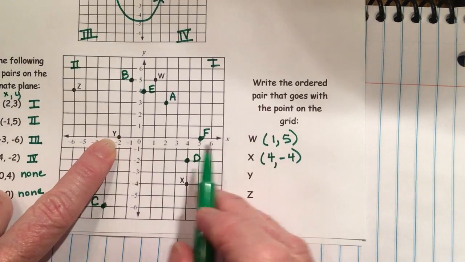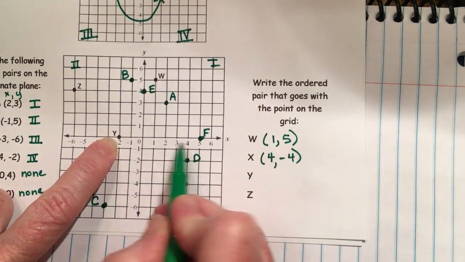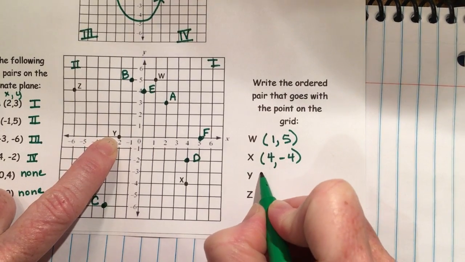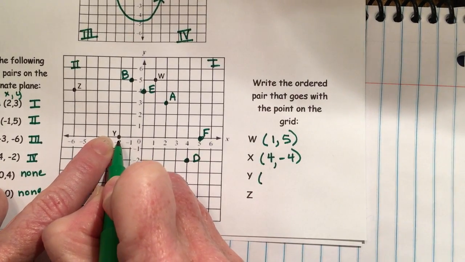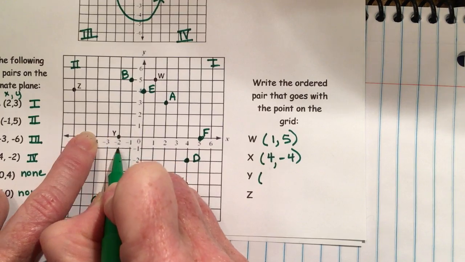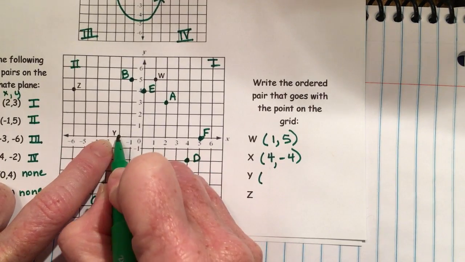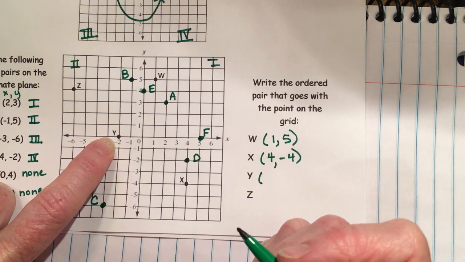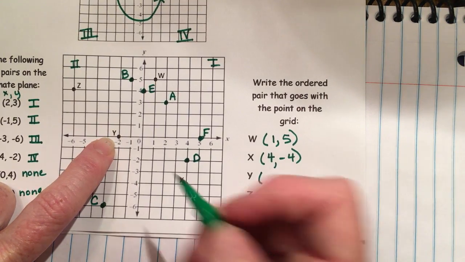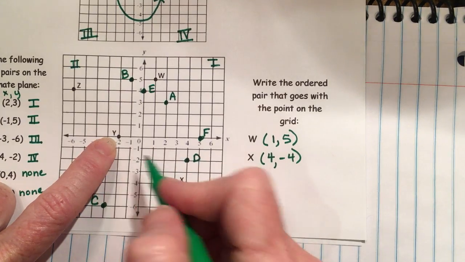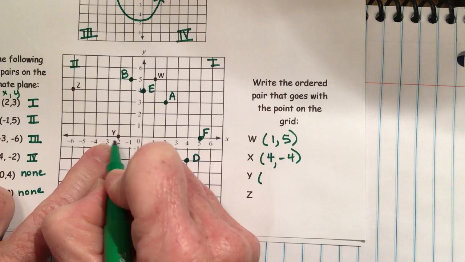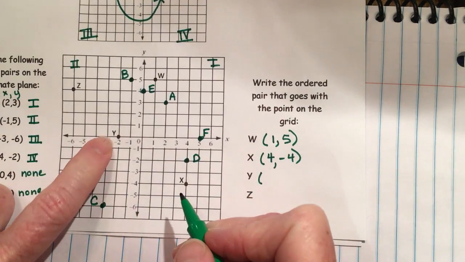All right, Y. Now sometimes this is tricky because it's on a line, where you go through the same steps. We're going to start with parentheses. I've got a 0 here, right? And I've got a -2 here. So I have 2 numbers that go with this point. I just have to decide which one is the X and which one is the Y. So when I look at X, this direction, then the number on this axis is what? -2.